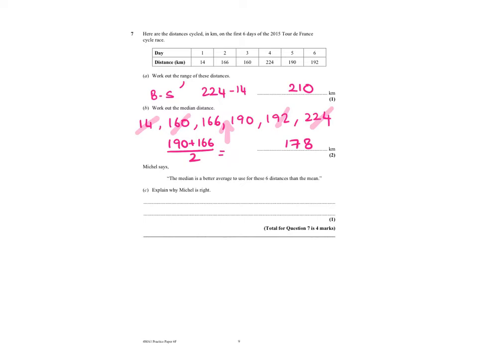Michael says the median is a better average to use for these 6 distances than the mean. Explain why Michael is right. Now, the reason why Michael is right is because if we were to use the mean and add them all up and divide them by how many they are, which is 6, our answer wouldn't be quite accurate because you can see on the first day we have 14. Now, that is a lot lower than all of our other answers, okay? And that is because 14 is an outlier and it wouldn't represent the data fairly.